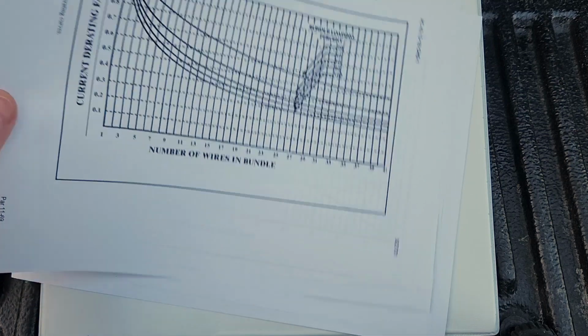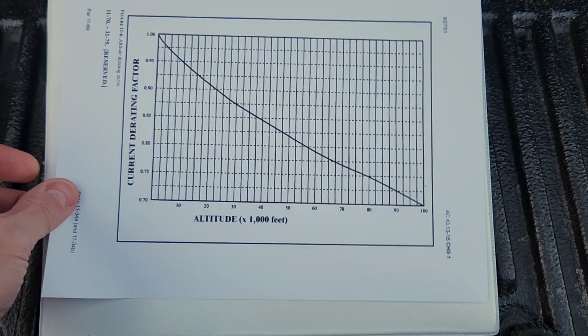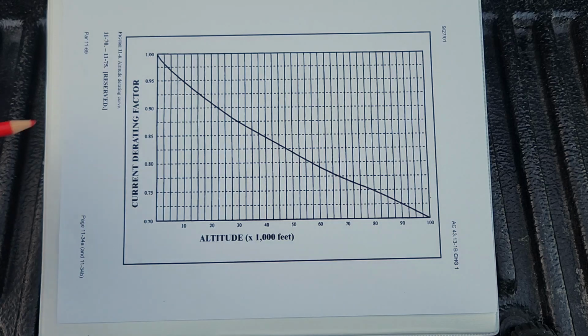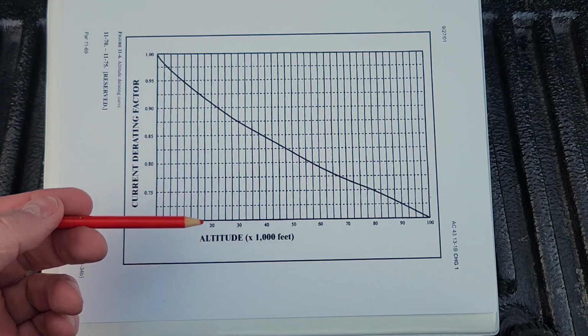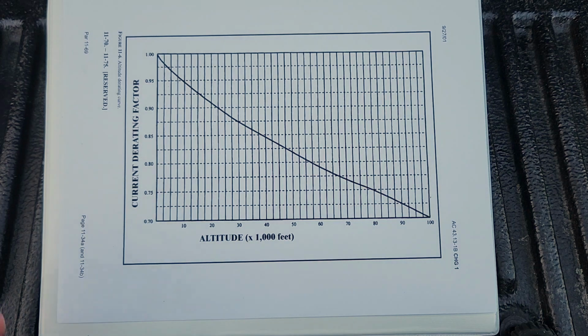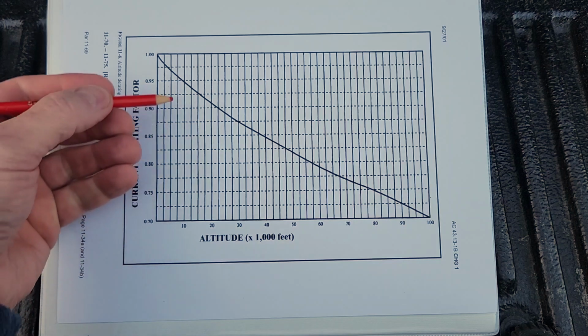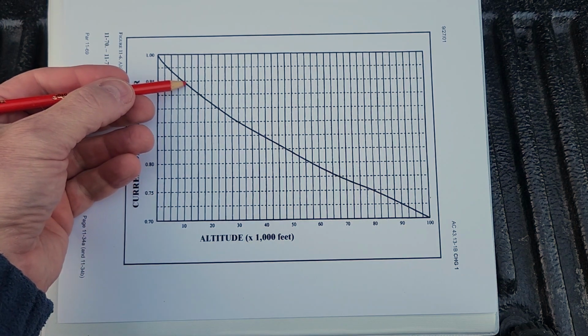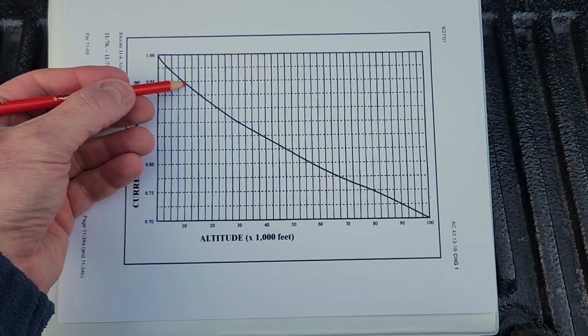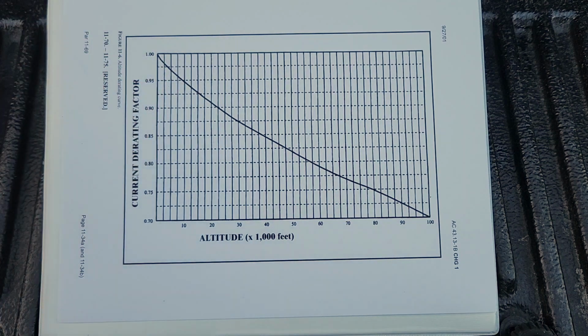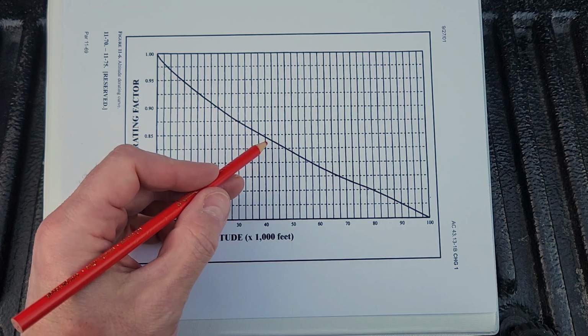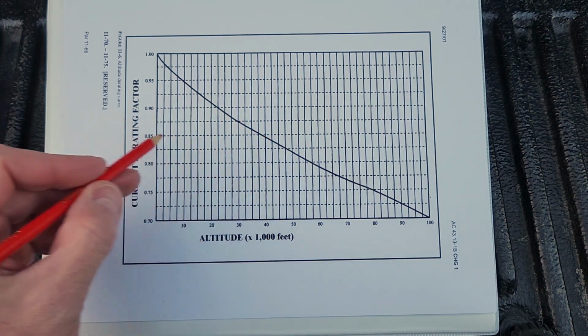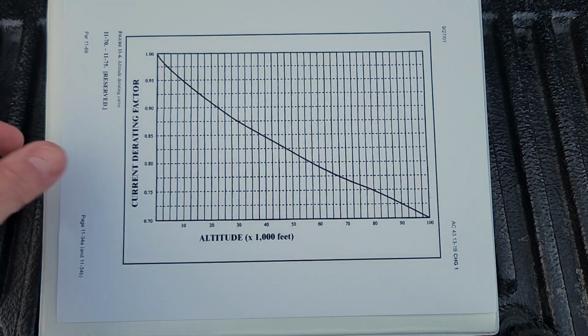And then definitely for aviation is derating factors because of altitude. As you go higher, air gets thinner, which means it has less ability to transfer heat out of the wire or wire bundle. So, at 10,000 feet, which is probably where most road vehicles are topping out, you're really only doing a 5% derating. But say, an airplane flying at 40,000 feet, yeah, you've got to derate the wire by 15%.